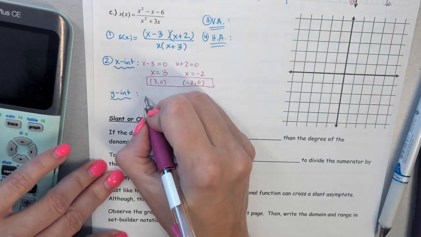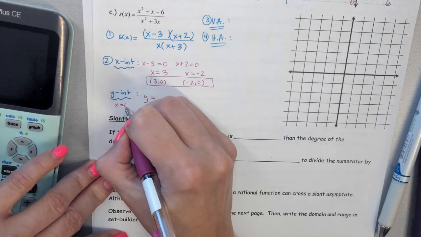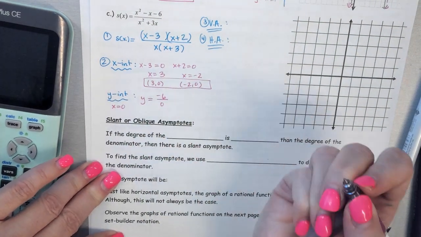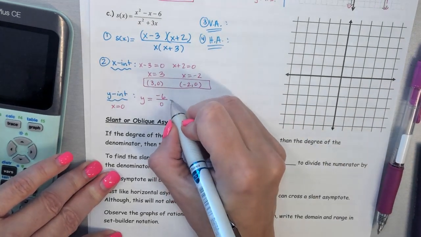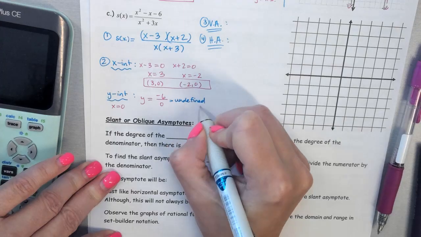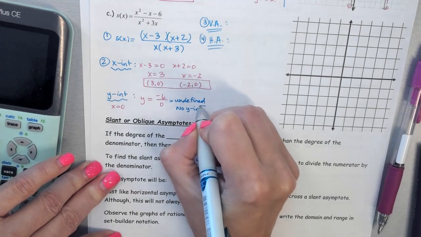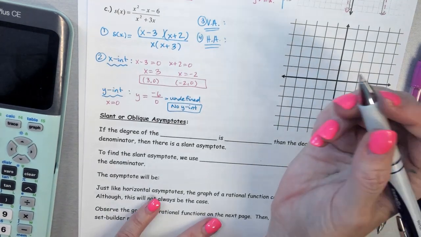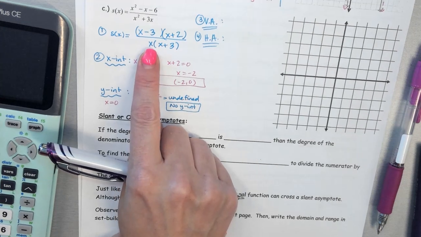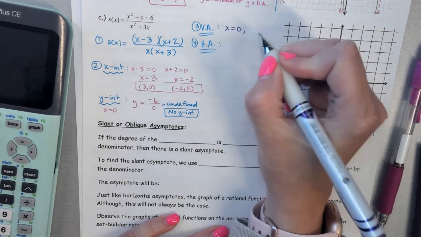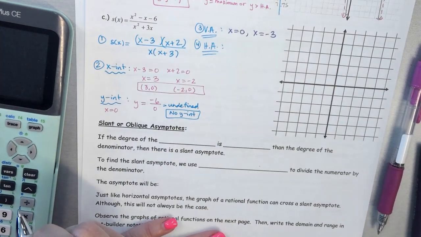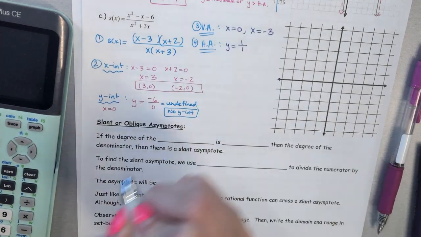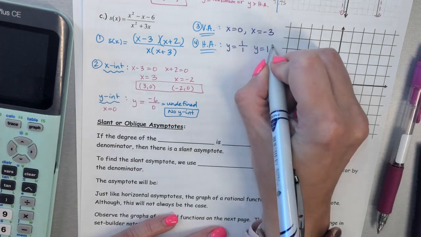Now when you got to the y-intercept and you plugged in x was 0, on the top of the fraction you got -6, on the bottom you get 0. This is undefined. So if it's undefined, that means there's no y-intercept. Okay, for the vertical, don't forget this x here. This is x equals 0. The other one is going to produce x equals -3. Okay, and then your degrees are equal. So the leading coefficient over the leading coefficient, 1 over 1 is y equals 1.